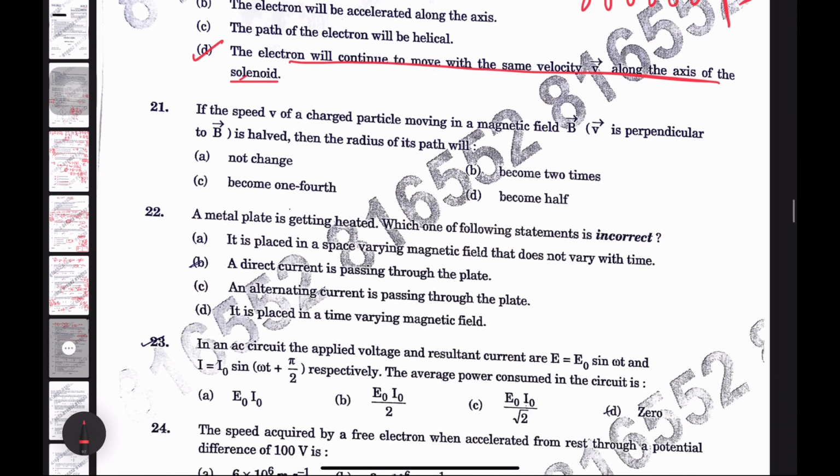And now, if the speed v of a charged particle moving in a magnetic field B, where v is perpendicular to B, is halved, then the radius of the path will be? We know that in case of circular motion, we are having centripetal force, that is mv squared upon r is equal to qvB. So this is the formula which we have related. We just have to cancel v over here, so cross multiplying, r is equal to mv upon qB, that means r is directly proportional to v.